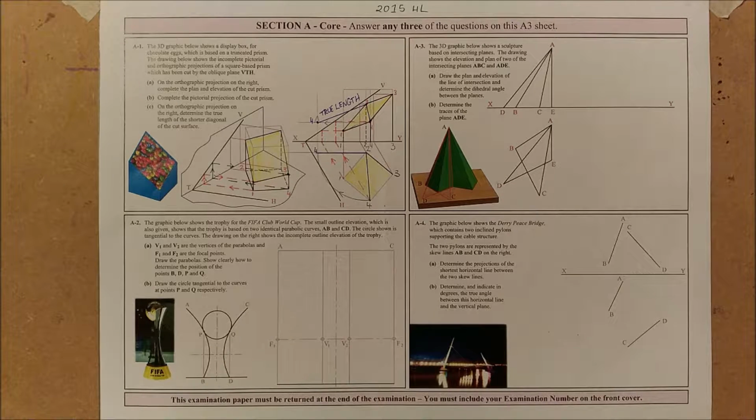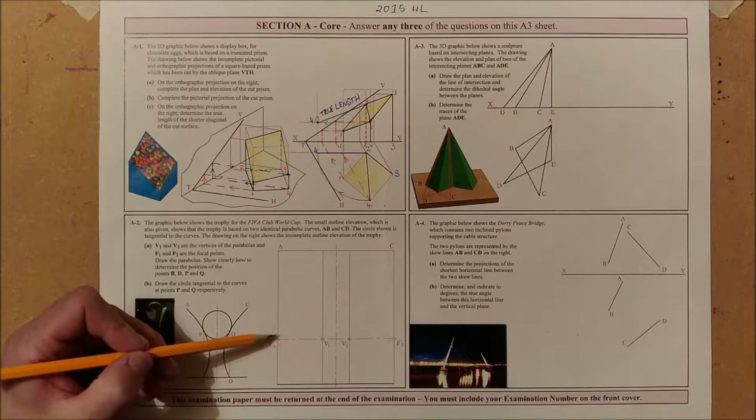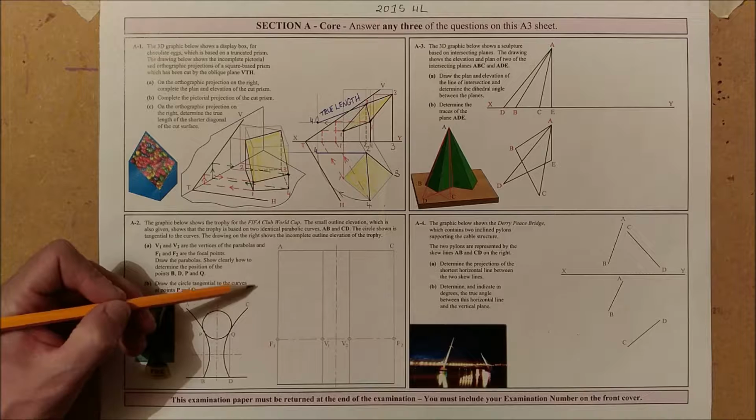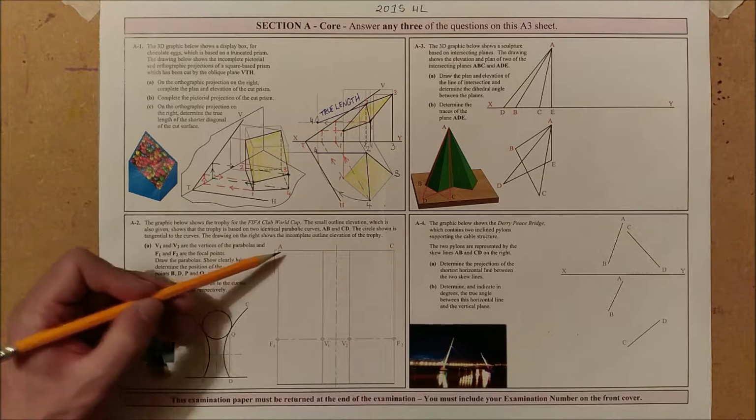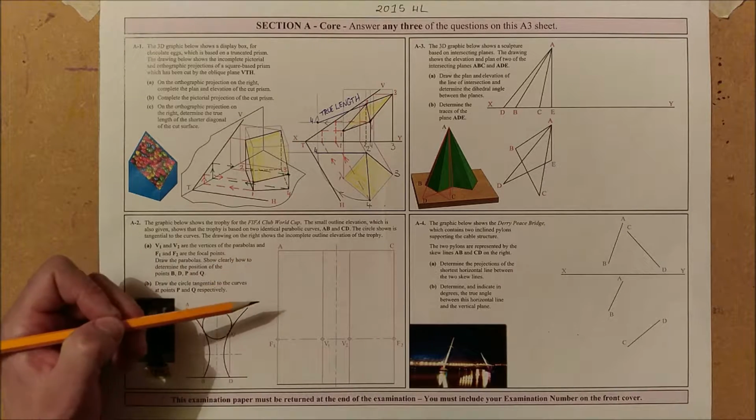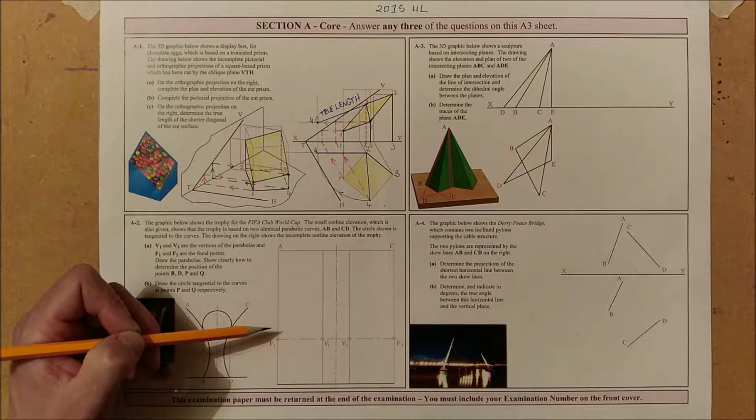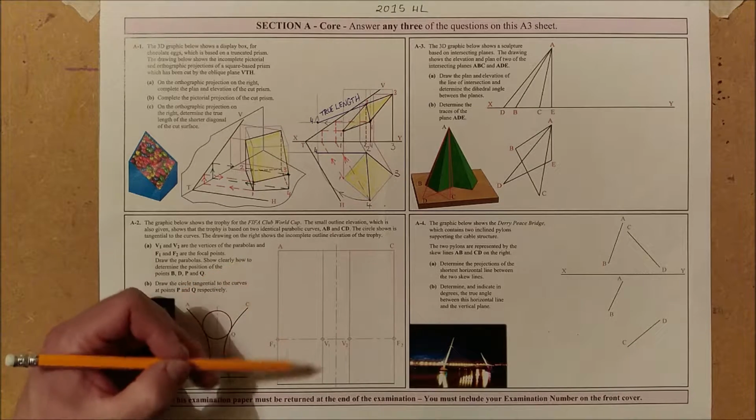Alright, the first thing I'm going to do, again when getting started on the question, is just to work on our rectangles here for the parabola. So as we normally do, we divide the side into, we'll go with 5 equal parts here, and also do the same with the top, and we'll join those to the corresponding vertex and complete the parabola.